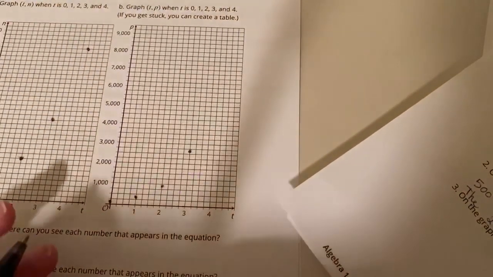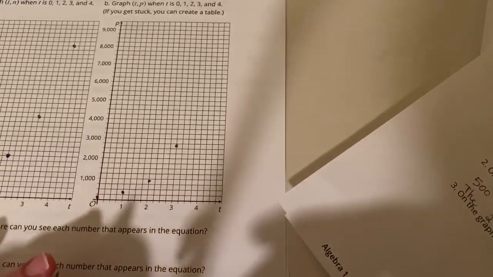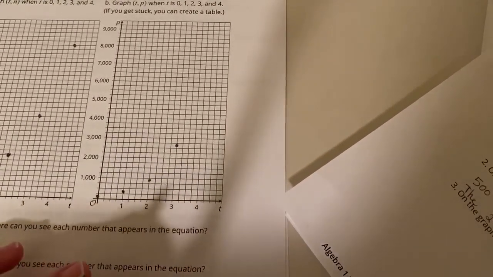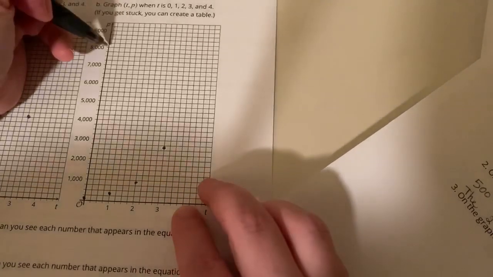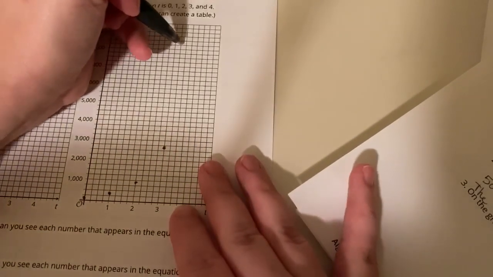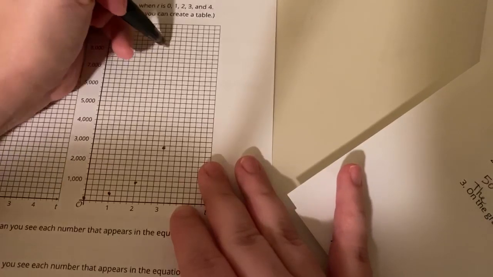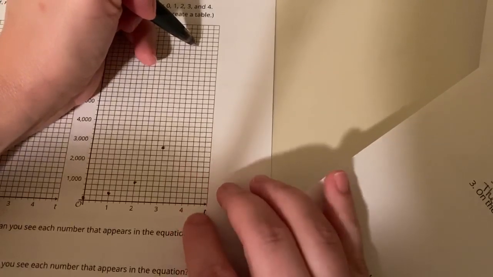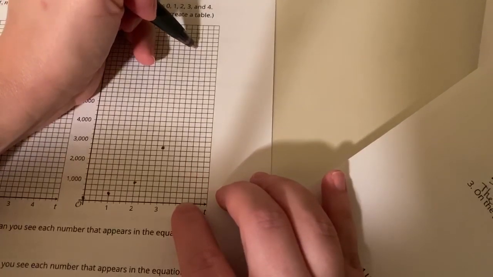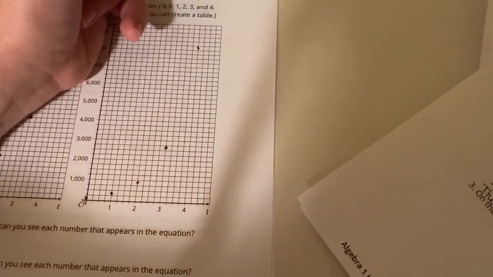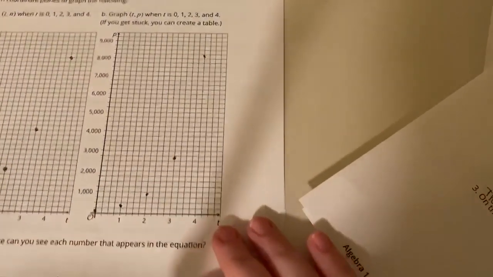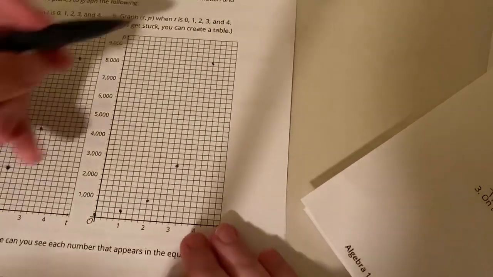And then in hour 4, it's going to triple again. So 2,700 times 3 would give us the 8,100. So this is what your parasite graph would look like.